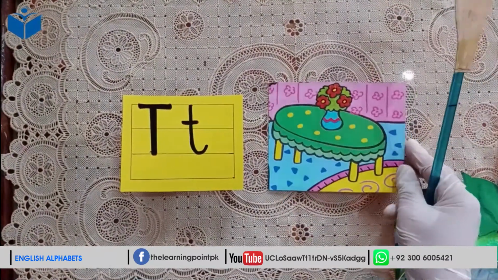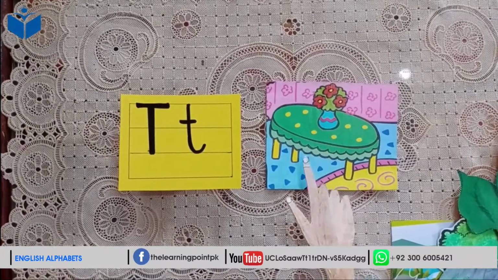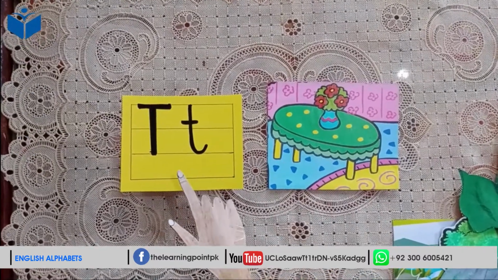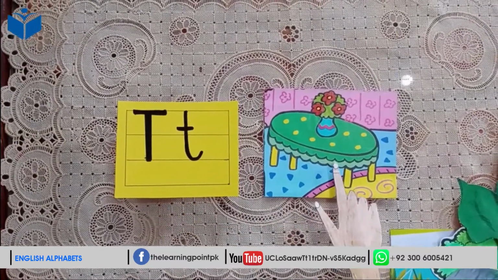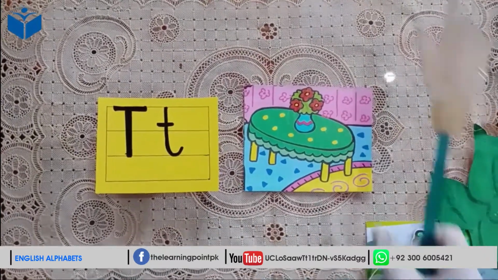Next. What is this? This is a table. Table begins with phonic T. T table. T table.